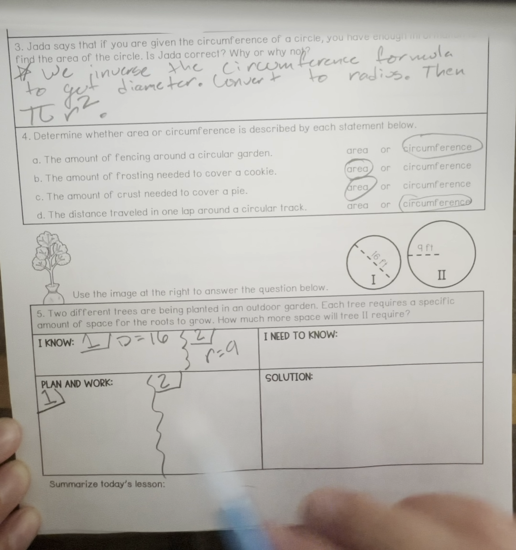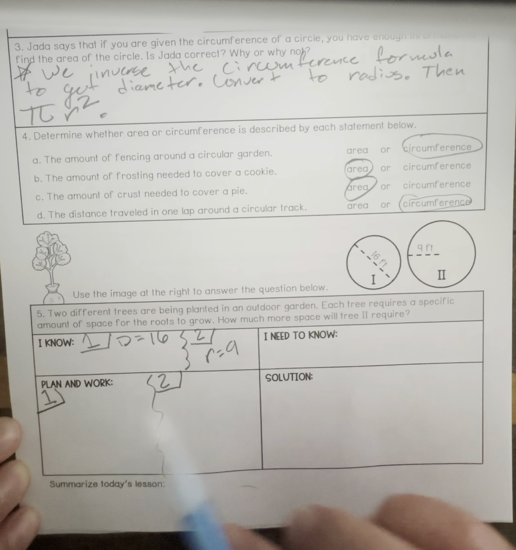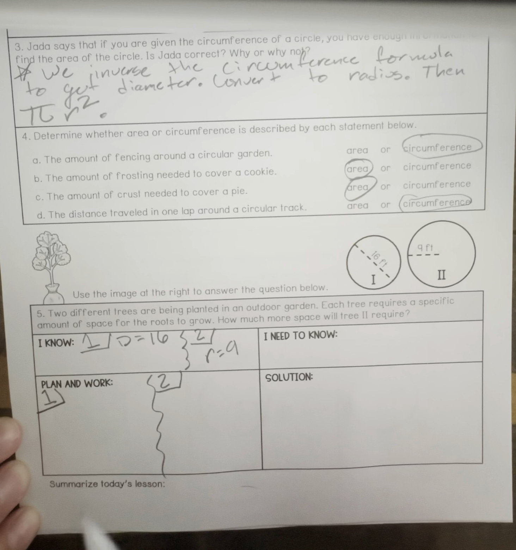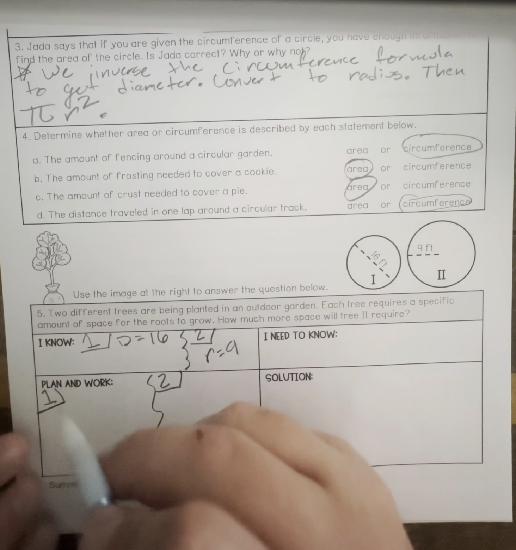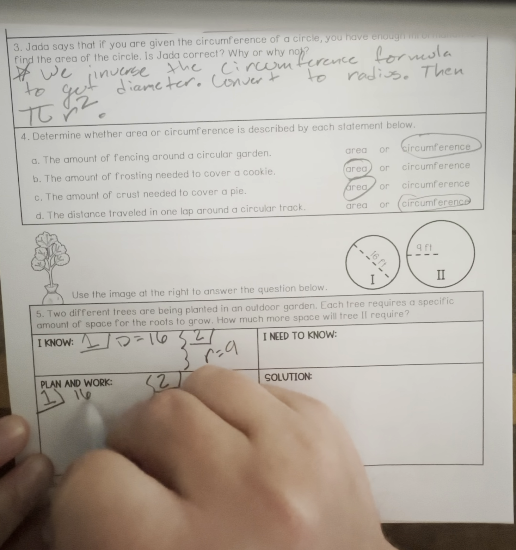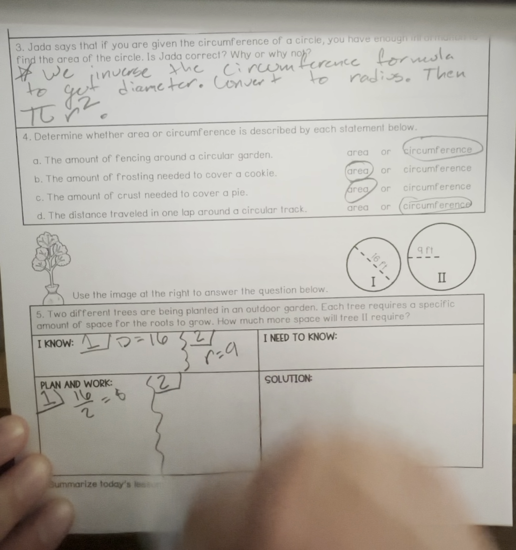Think about when we talked about it yesterday. How do I go from diameter to radius? And we also did it at the beginning of the notes. Because your diameter is all the way across the circle, and your radius is only halfway across the circle. Oh, good. I heard you say it. We divided by 2. So I'm going to take 16 divided by 2 to get 8.